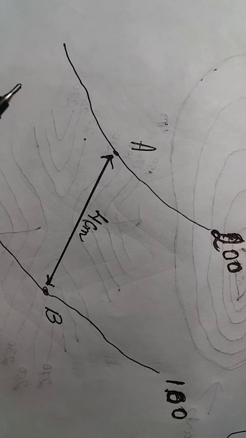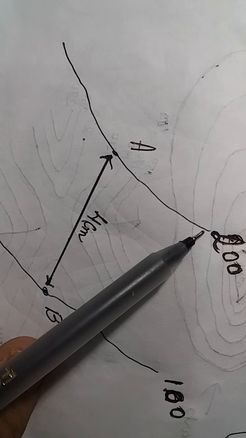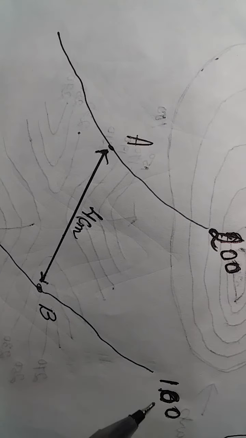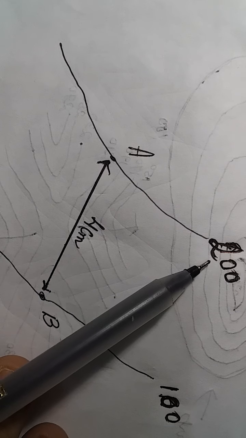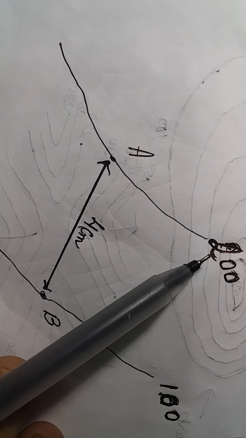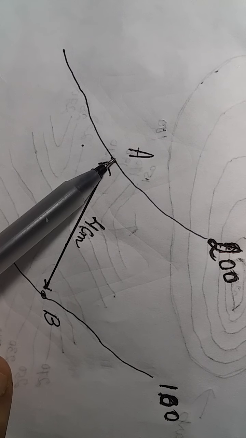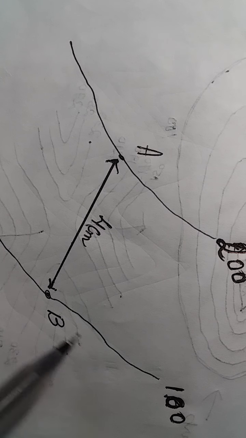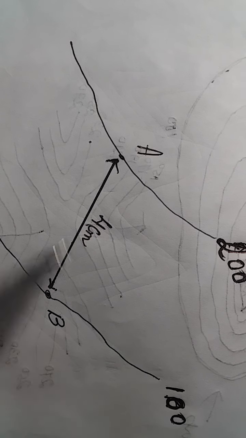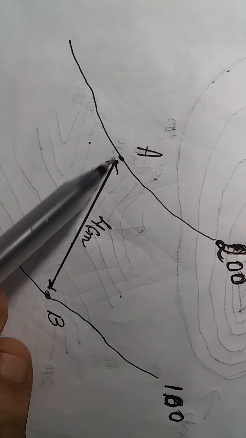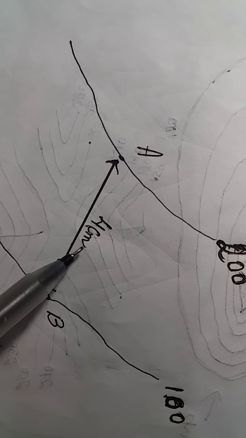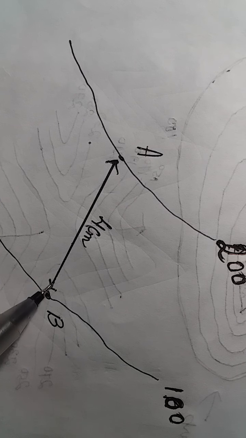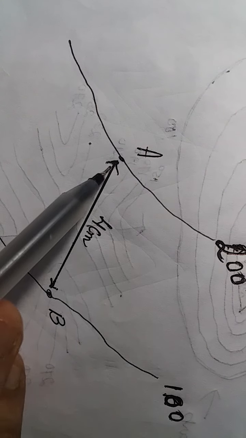Now let us take two contours. This is 200 and this contour is 100. So this is the higher contour and this is the lower contour. Let us assume 2 points, A lying on the contour 200 and B lying on the contour 100. And this is the distance on the map. It is 4 centimeter. And this is the horizontal distance. We have taken the shortest distance.